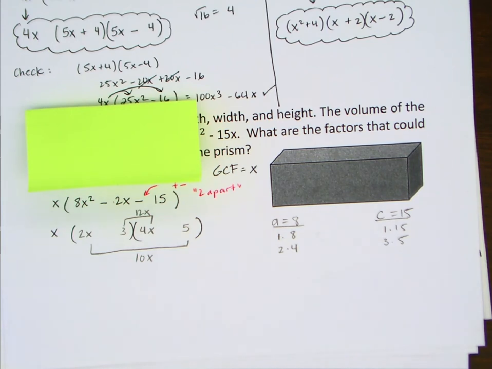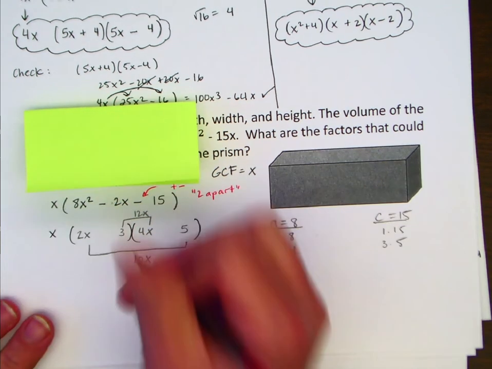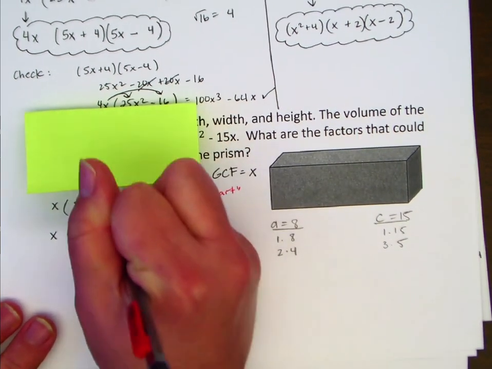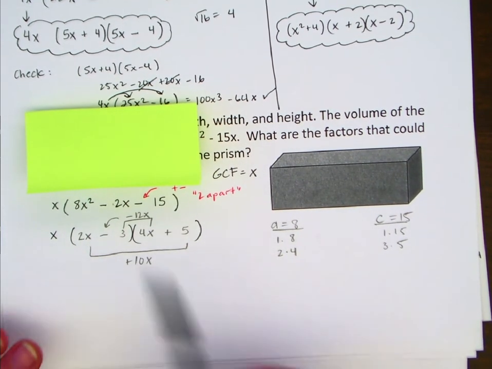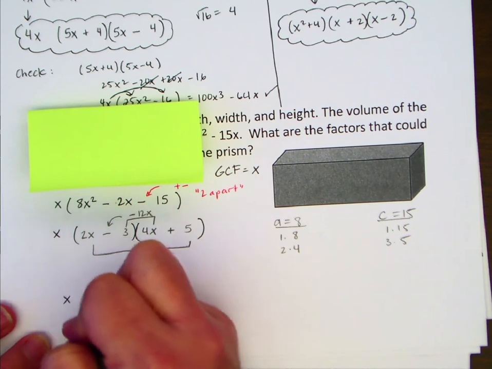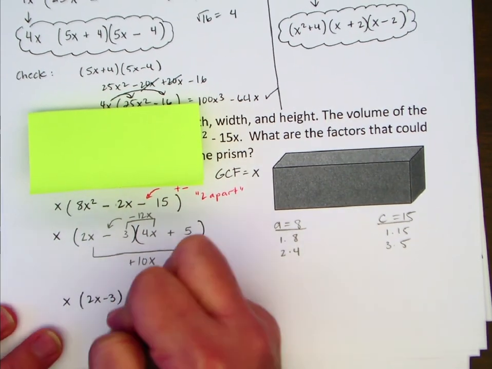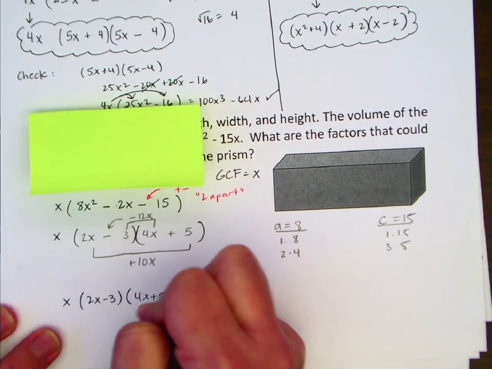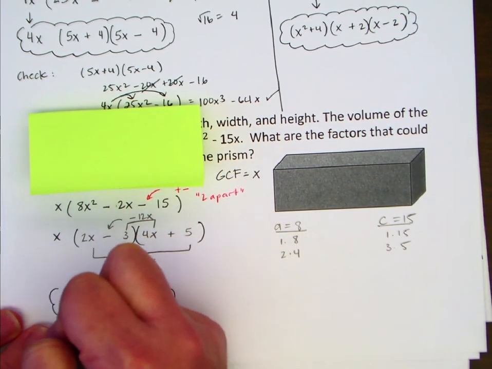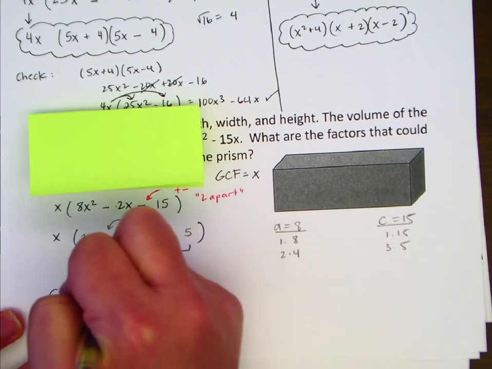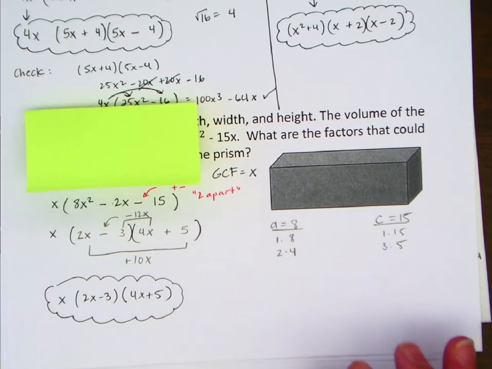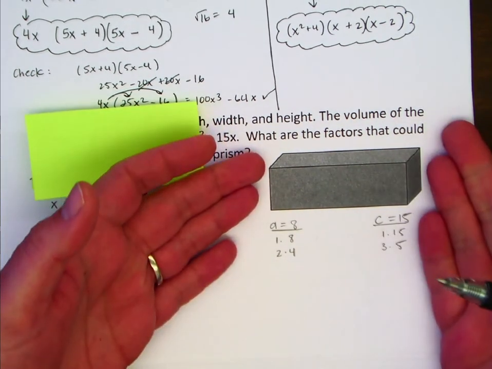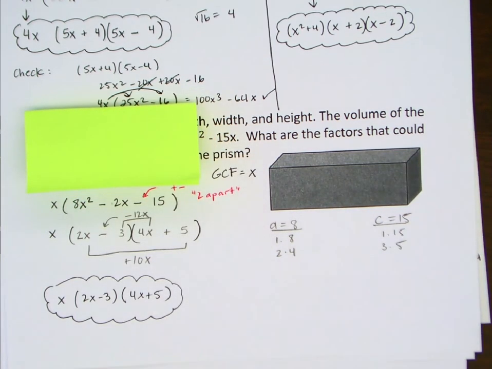Now when we add these together, we need to get negative 2x. So which one has to be negative? The 12. Okay, so we know that that is the answer. X times 2x minus 3, and then 4x plus 5. So these are the 3 factors. One is this one, one is this one, and one is this one. I know it's silly because there's no number value, and if this was an actual Lego, we would know how big it is, right?